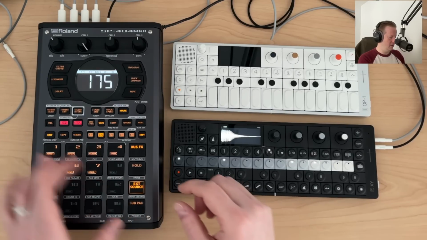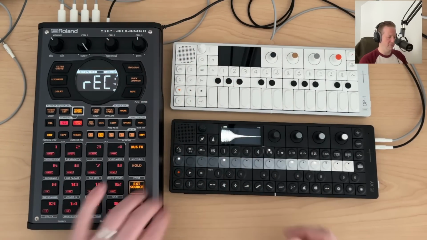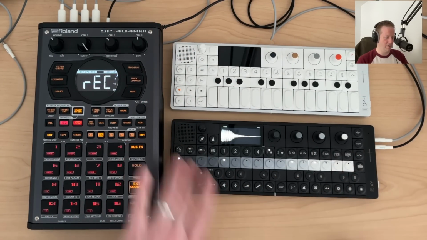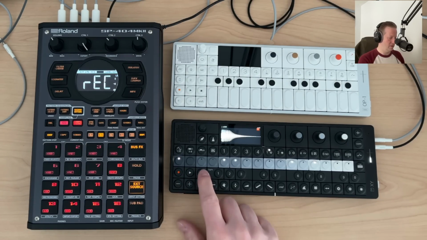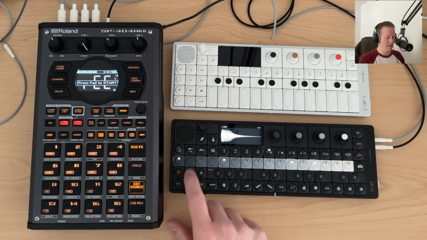All right, and then we'll go resample, turn this back to 4, and I will mute and unmute. We didn't hit a pad. There we go.